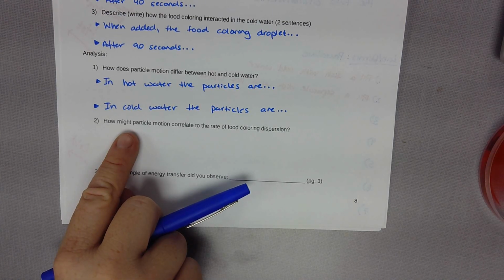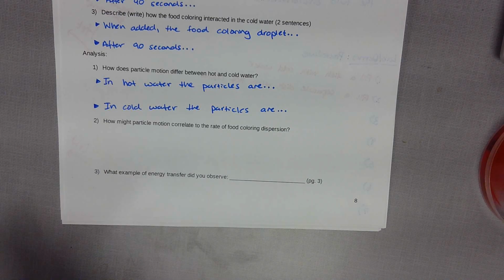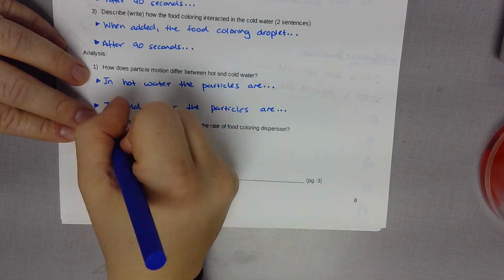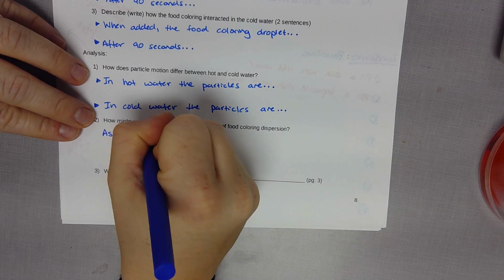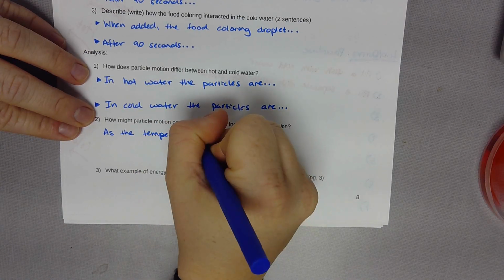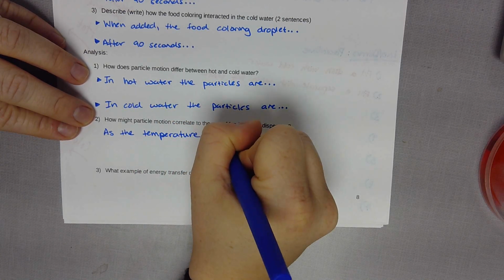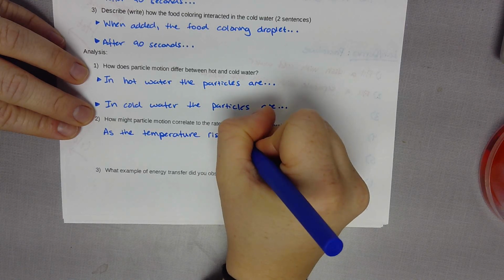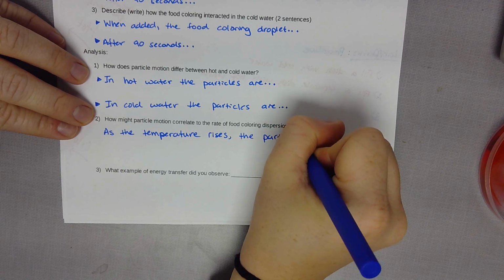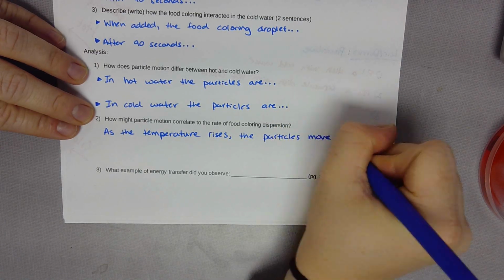How might particle motion correlate to the rate of food coloring dispersion? So we're going to do this as a fill-in-the-blank scenario. As the temperature rises, the particles move, and then you'll pick.